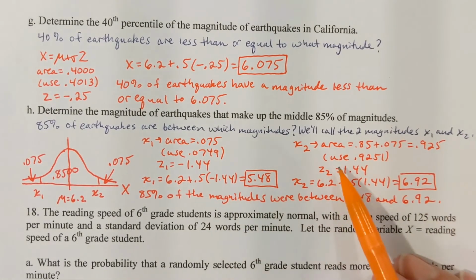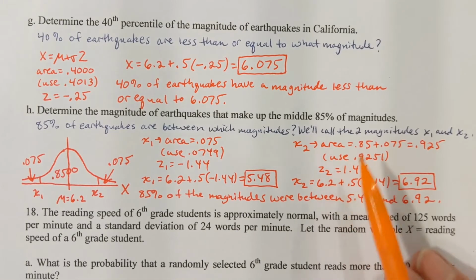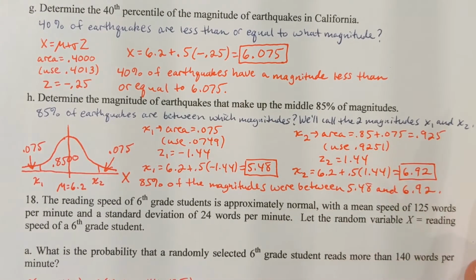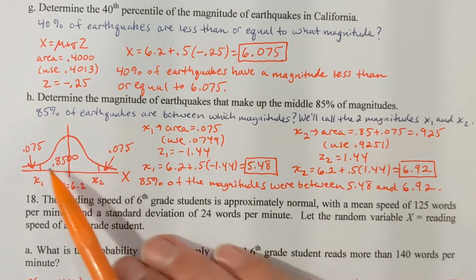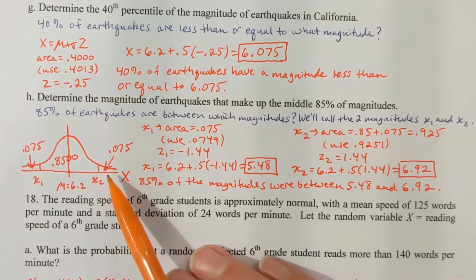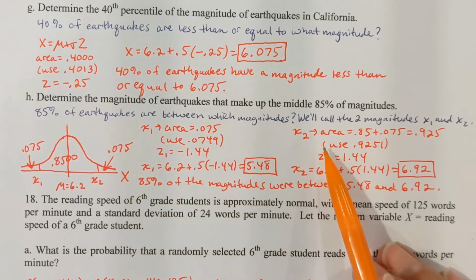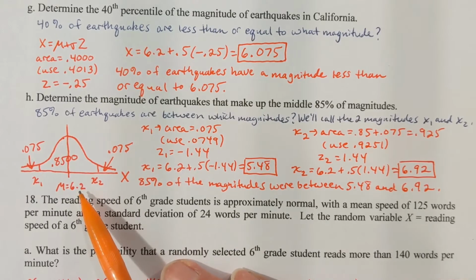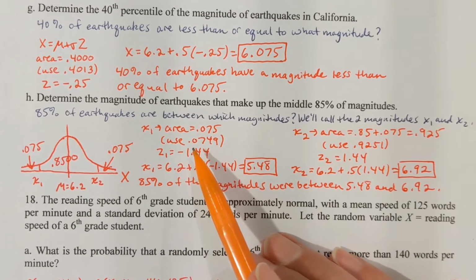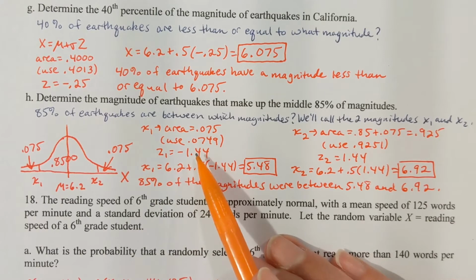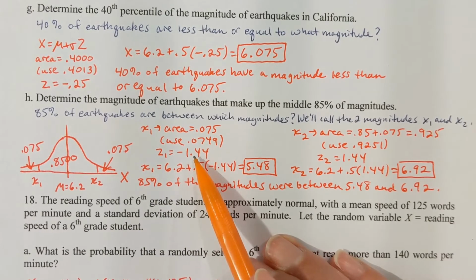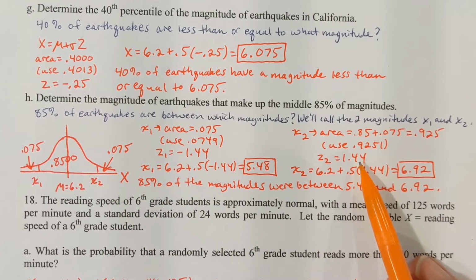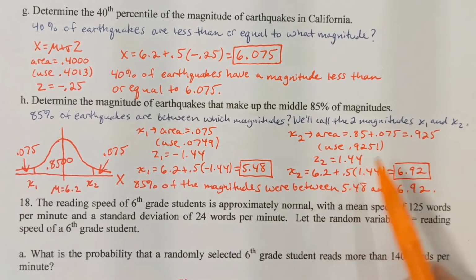Notice how z1 and z2 are opposites of each other. I think that should make total sense to us, because x1 and x2 are the exact same distance away from the mean. Z1 and Z2 are going to be the exact same distance away from their mean on the standard normal curve, which has a mean of 0. So knowing that Z1 is negative 1.44 means that I can automatically know that Z2 is going to be the opposite of that number. I can save some time and just go right to that Z value.